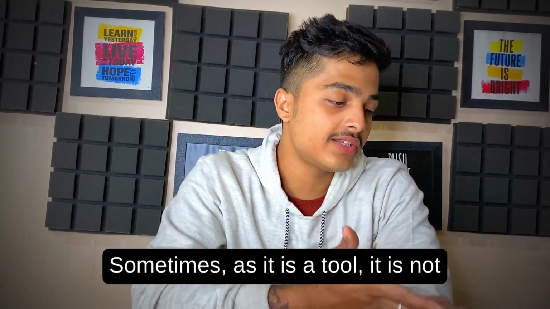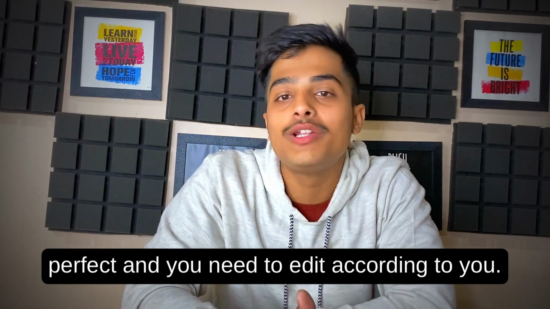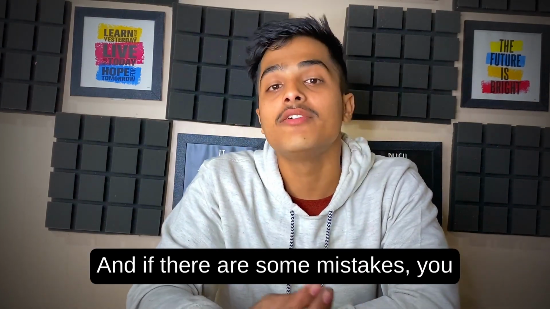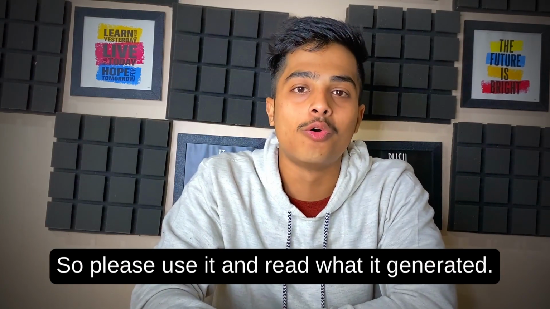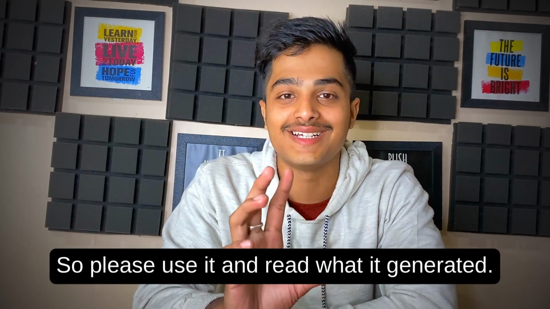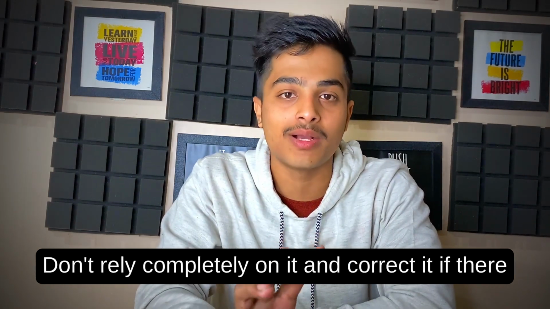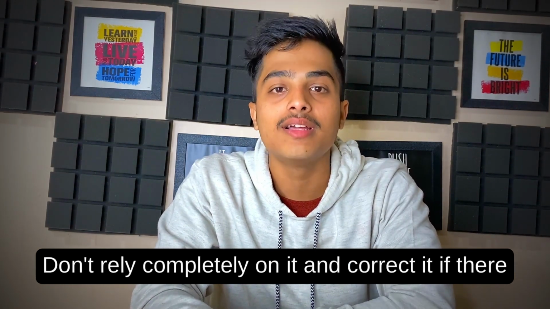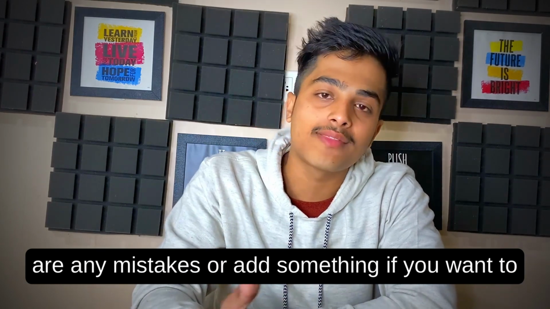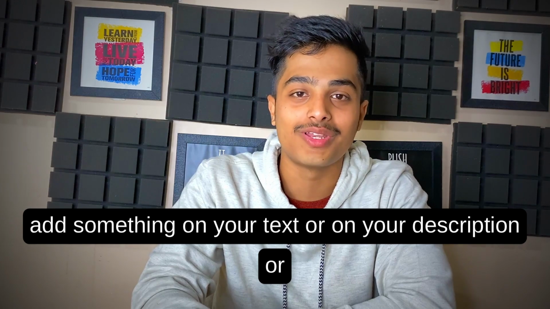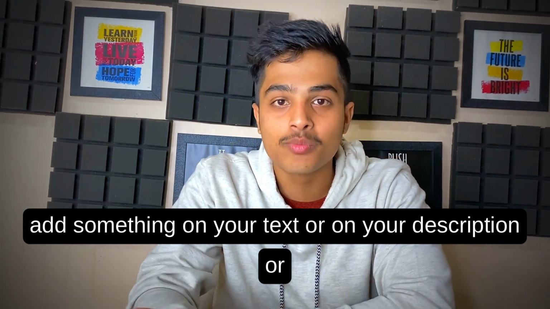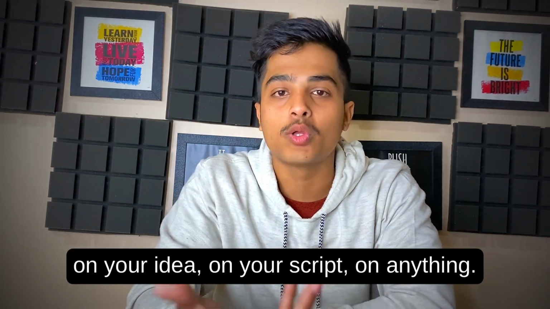Third is edit and refine the text. As it is a tool, it is not perfect and you need to edit according to you, and if there are some mistakes you have to rectify or correct them. So please use it and read what it generated. Don't rely completely on it, and correct it if there are any mistakes, or add something if you want to add something to your text, your description, your idea, your script, anything, right?